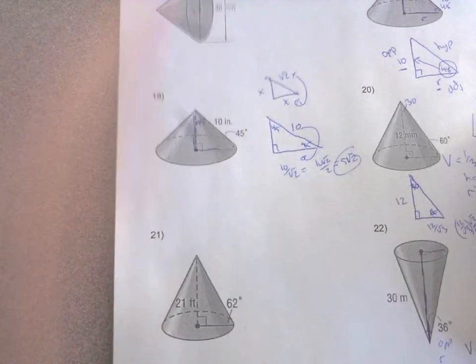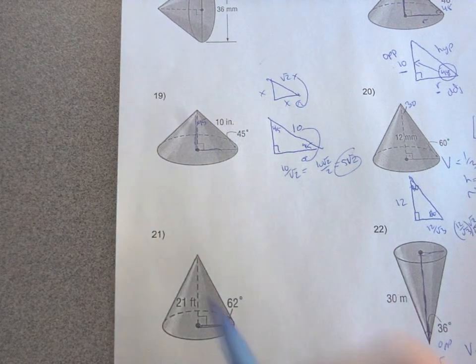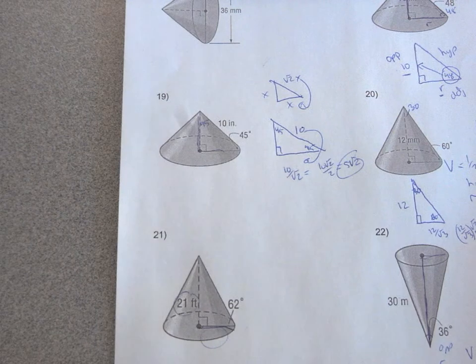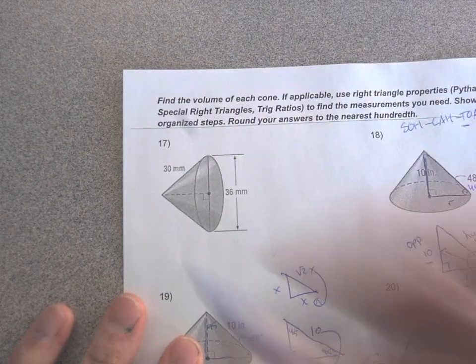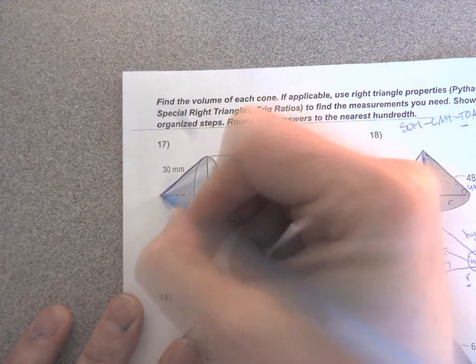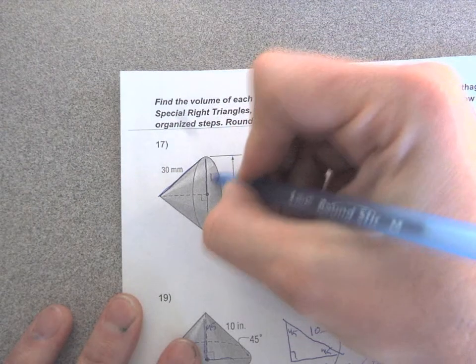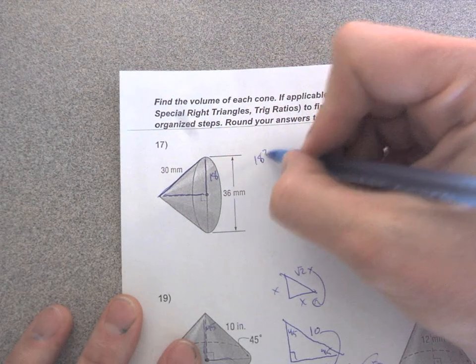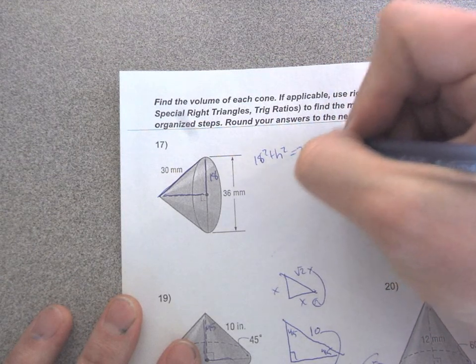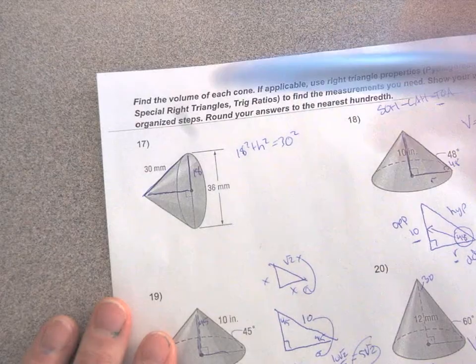Okay, we're going to have another trig idea here. So, if you want to find this one, again, that's going to be like opposite over adjacent to this angle, so you're going to use tangent there. And then this one, you're going to have to use Pythagorean theorem. So 30 is this diagonal, and then we know that the radius is half of 36, so that's 18. Okay, so for this one, you need to find the height. So 18 squared plus height squared equals 30 squared. All right, solve for h, and that's going to give you your height, and you're going to use that for the rest of it.